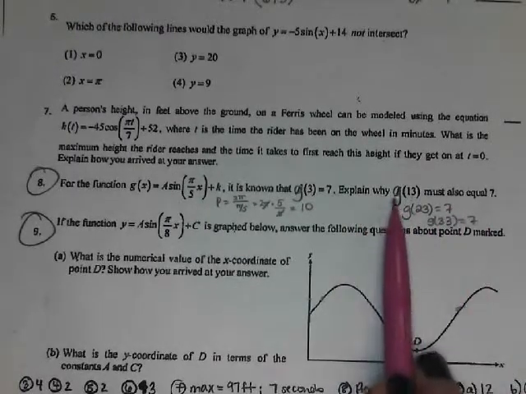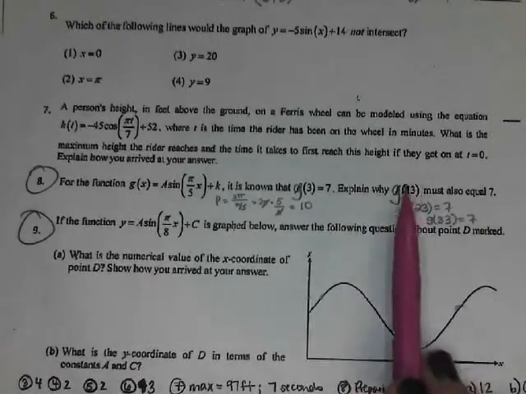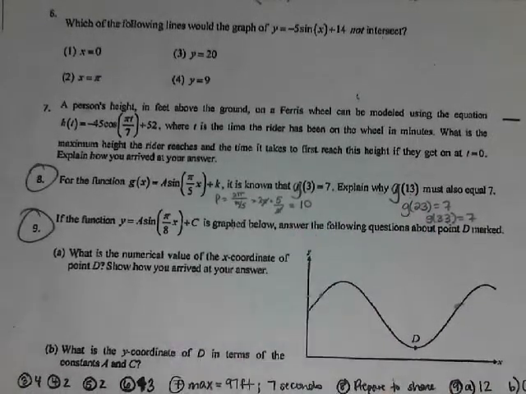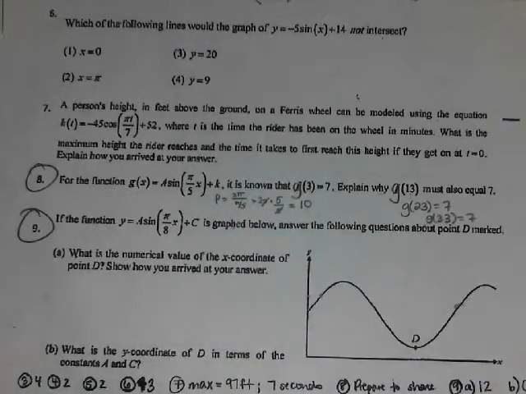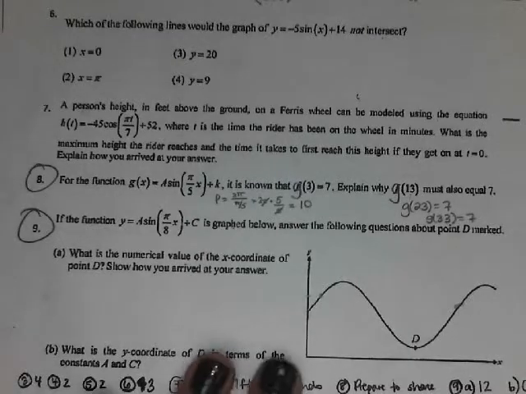And your explanation has to come in the form of expressing that you know what the period is and how the cycle will repeat itself every 10 units. So since b is pi over 5, this is what you could write. Since b is pi over 5, the period is 10. And you would have that calculation to kind of supplement your sentence. The period is 10. This means the graph is pretty much cloning itself every 10 units. So if g of 3 is 7, then 10 units later at 13, it must also be 7. And that would be a perfect explanation.